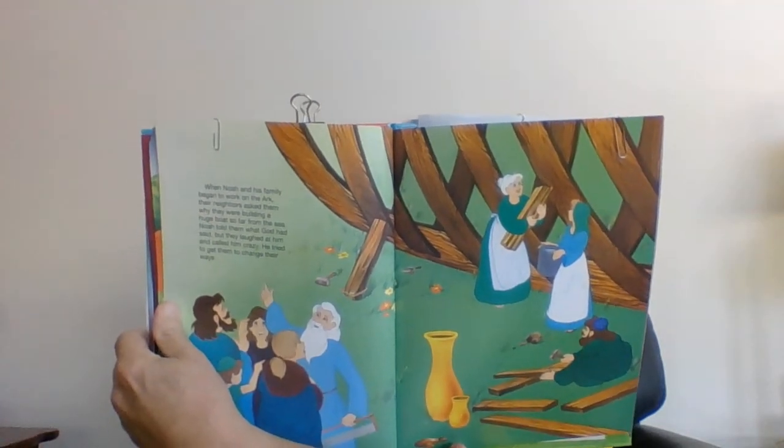You also see a group of people talking to Noah. Don't you think that they thought it a little strange to be building such a large ship out in the middle of the desert where there was basically no water anywhere to be seen? They probably thought that again, it was a little strange. Well, they asked Noah what he was about, but all he could tell them was that God had instructed that the ark be built.